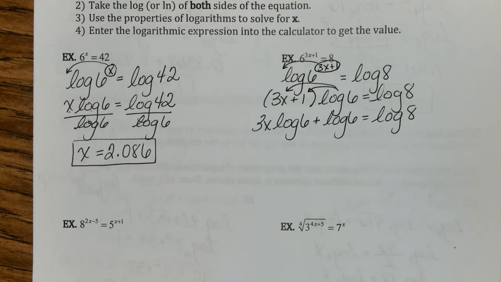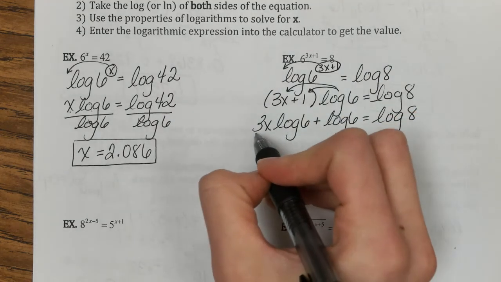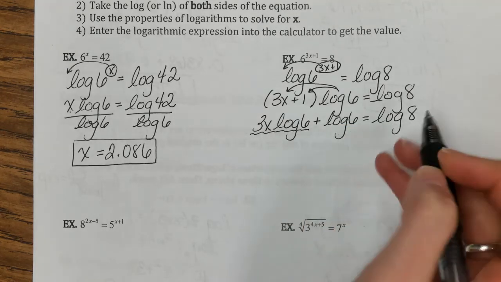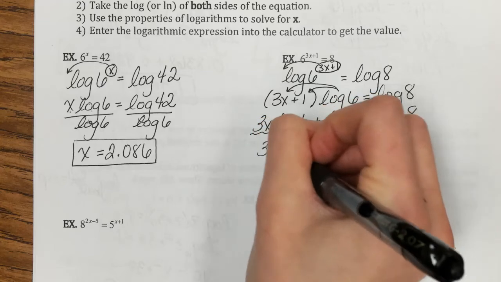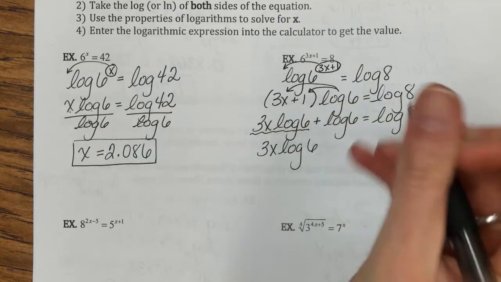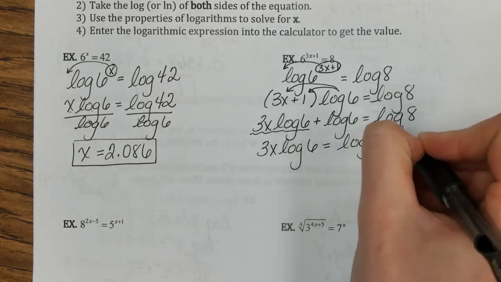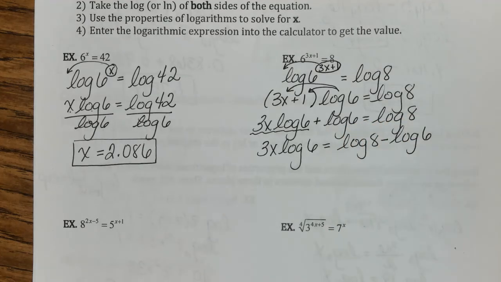Okay, well, I need to get this by itself first, so I'm going to subtract my log of 6. So 3x log 6 is equal to my log 8 minus log 6. That does not turn into log of 2. Okay, they stay separate.